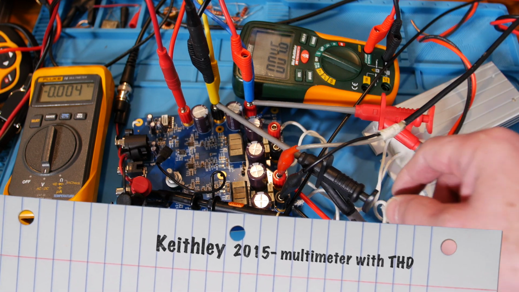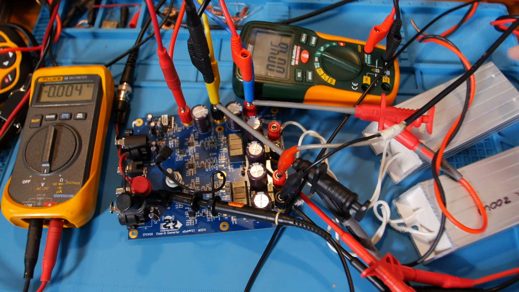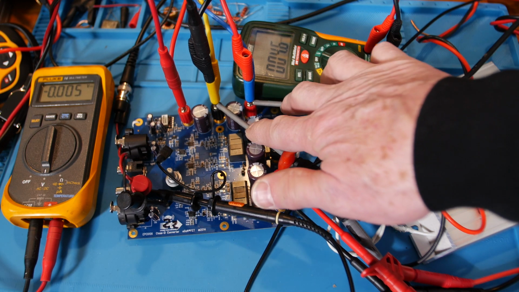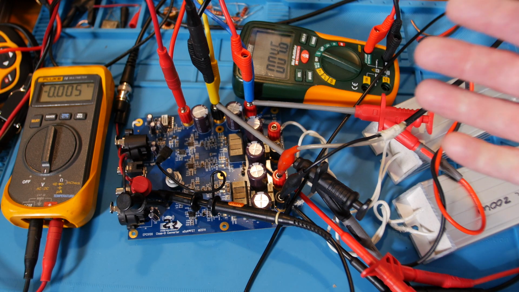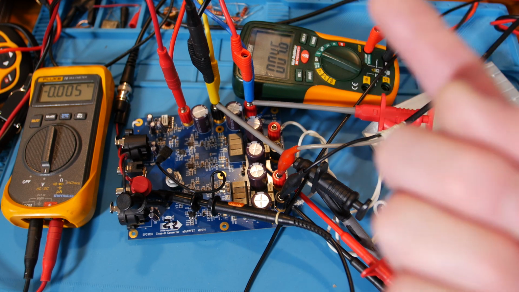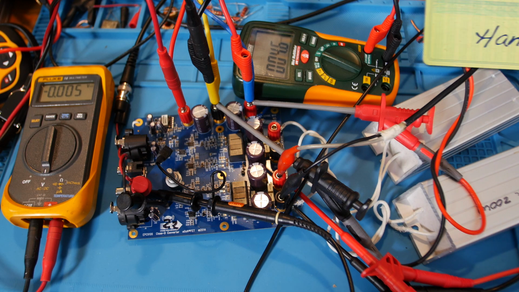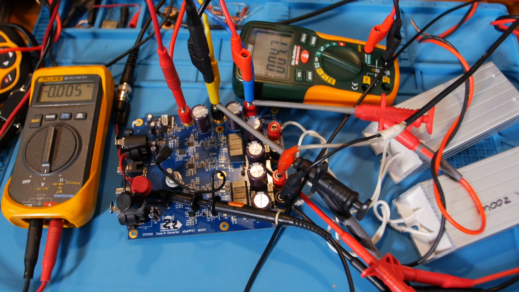It's a really awesome meter. These white wires are connecting up our two 200 watt, 8 ohm resistors. I've got another set of differential probes over here on one of the power supplies because I was looking at the voltage ripple. And up there I've got a Hantek current meter looking at the ripple coming from the power supply as well.